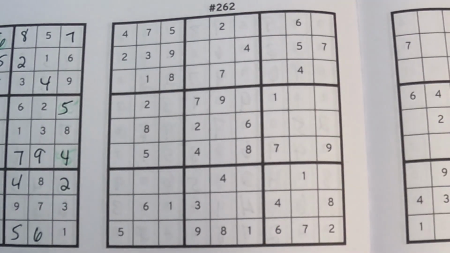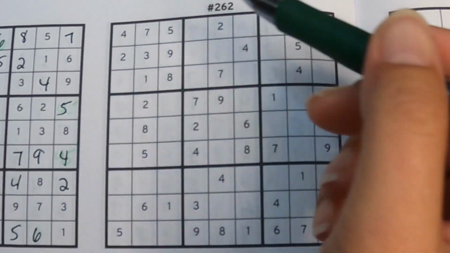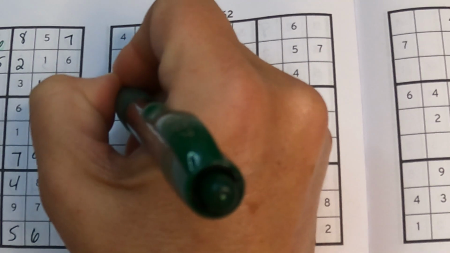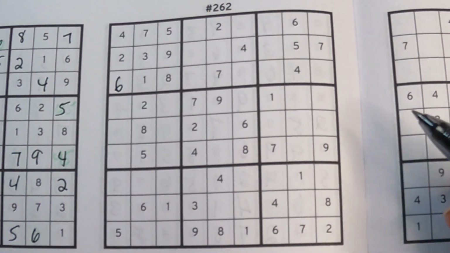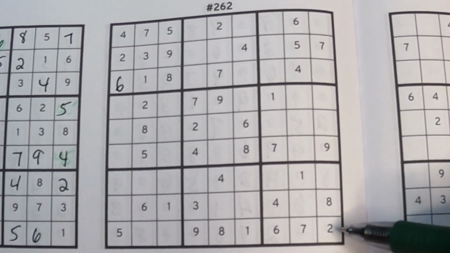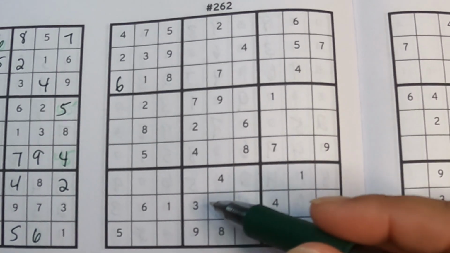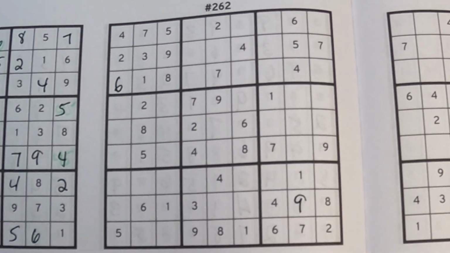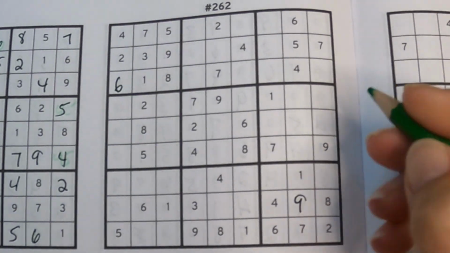Looks like today we're doing puzzle number 262. If we start with this box, we've got 1, 2, 3, 4, 5. We're missing a 6. For this box, we're missing 3, 5, and 9. We've got a 3 here and a 5 here, so this is our 9. But I don't see any other help.